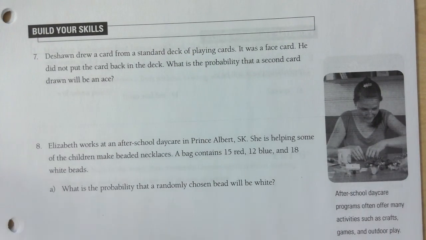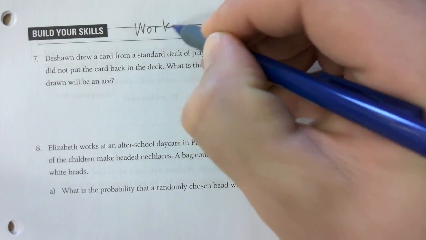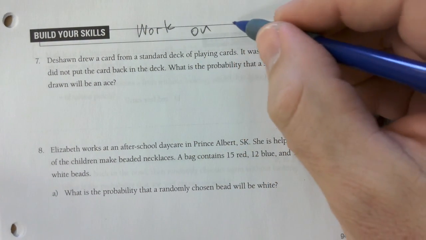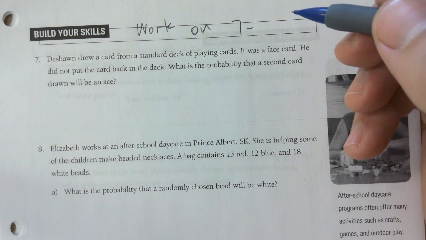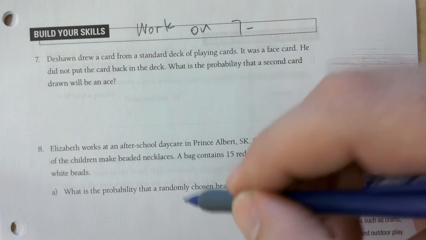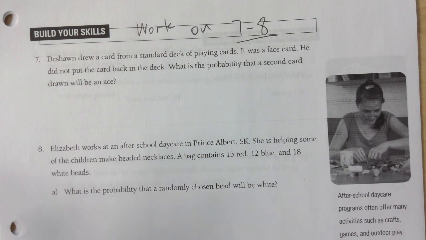I want you to work on these questions here, questions 7 to 8. It's basically just these two, and then it keeps going next page. So for today, that's all I'm going to ask you to do.